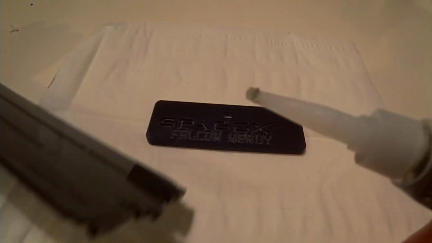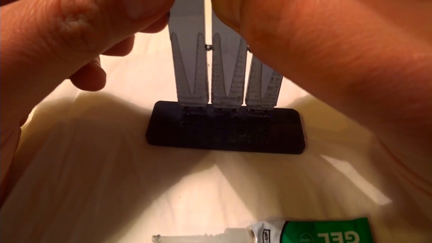Okay guys, this came out pretty nice and will find its place right next to my Saturn V model rocket.